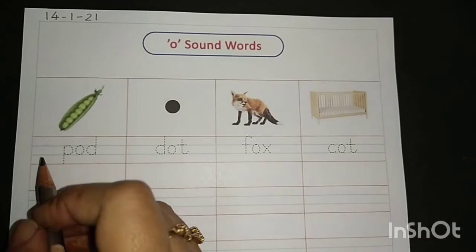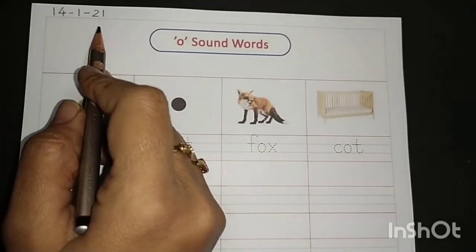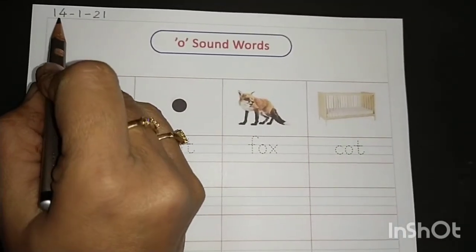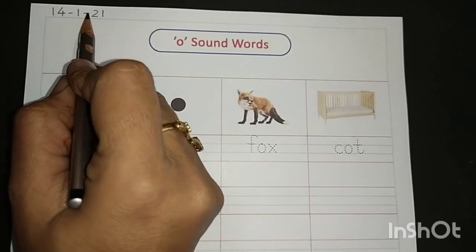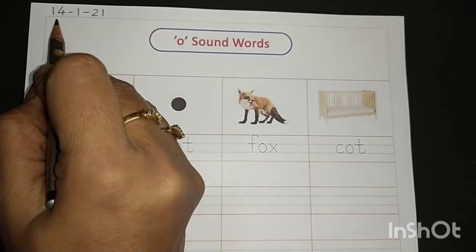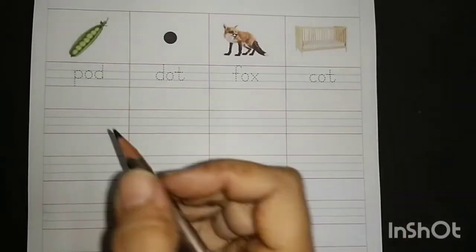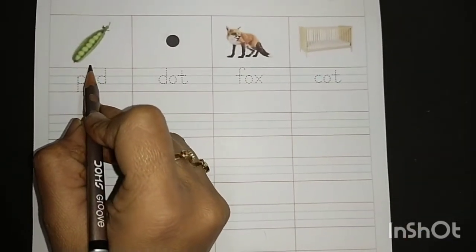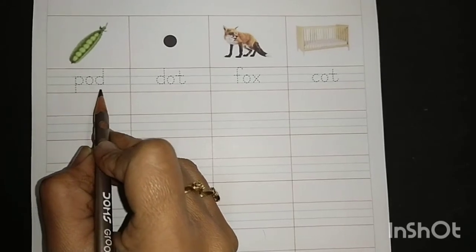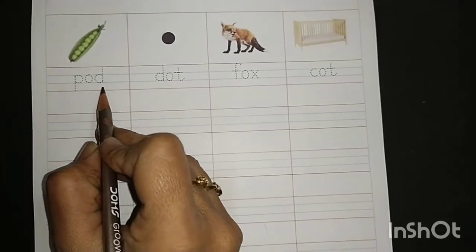Kids, on this page also we will write the date first, 14th January 2021. What is this? This is a pod. P-O-D pod.